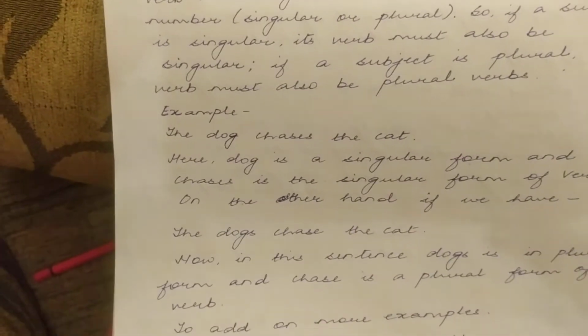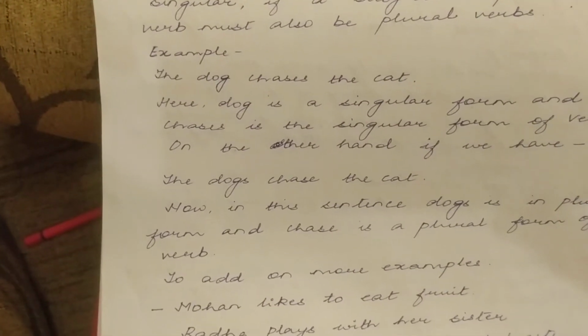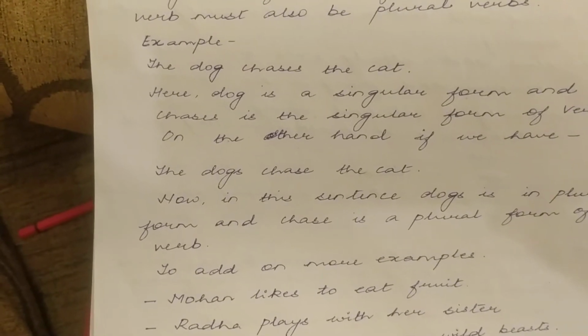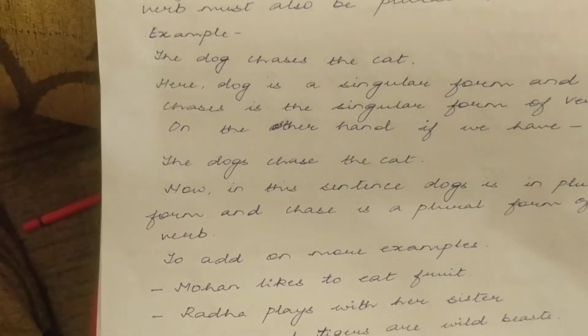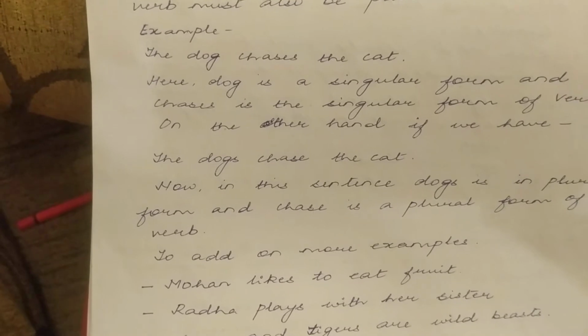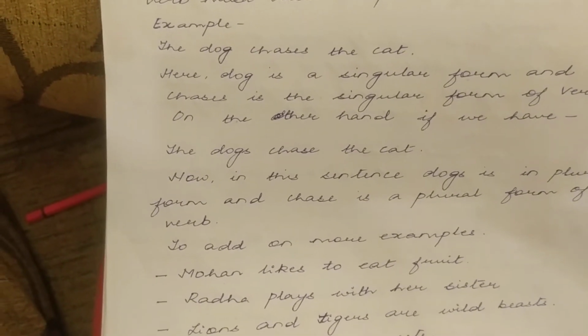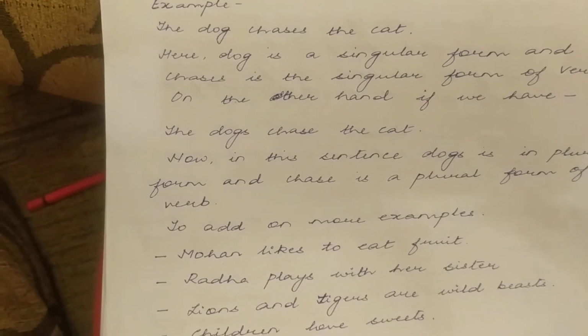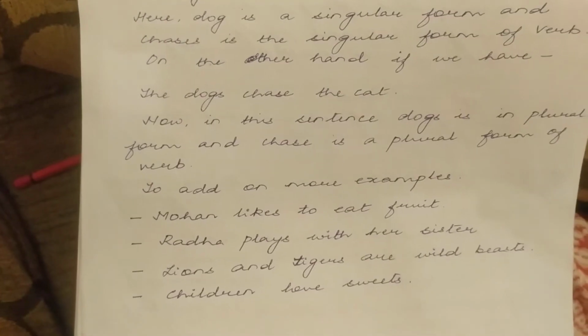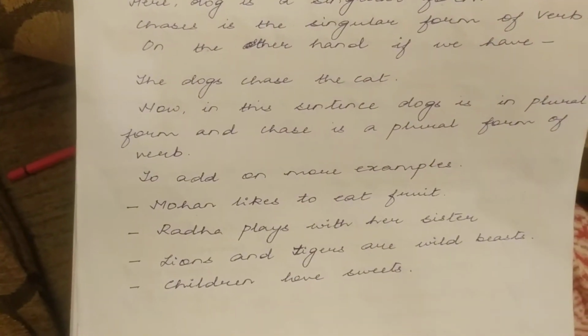On the other hand, if we have the dogs chase the cat, now when we see this sentence, dogs is in the plural form and chase is a plural form of verb.